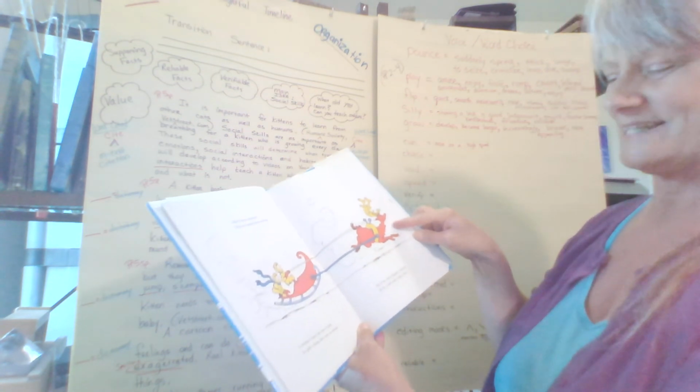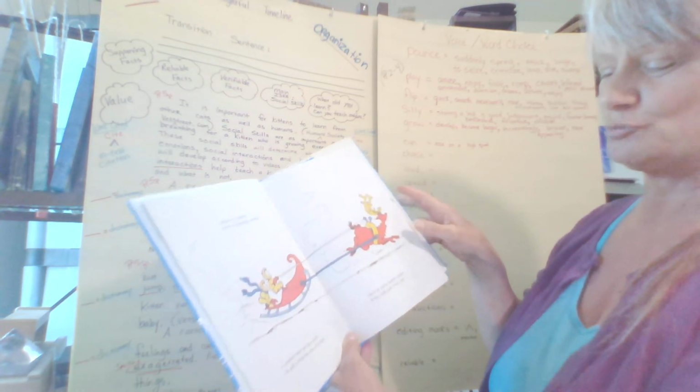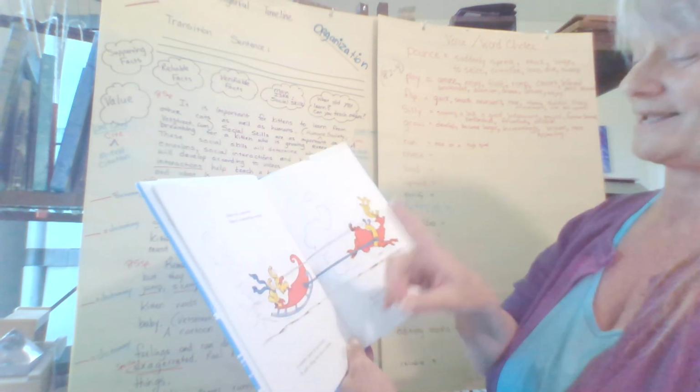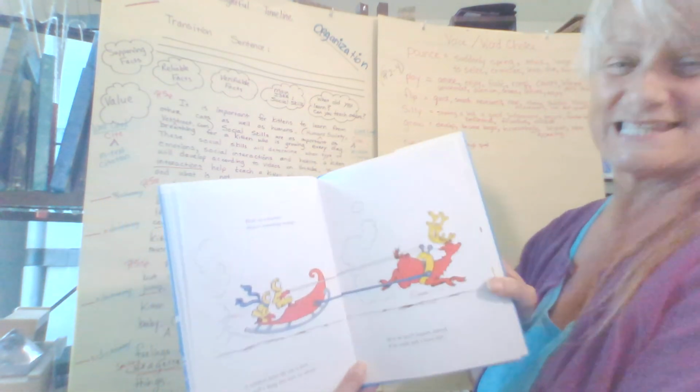A reindeer hates the way it feels to pull a thing that runs on wheels. He'd be much happier instead if he could pull a fancy sled.